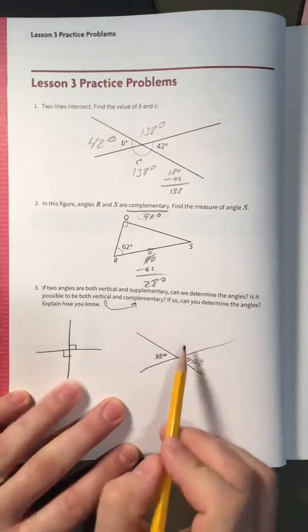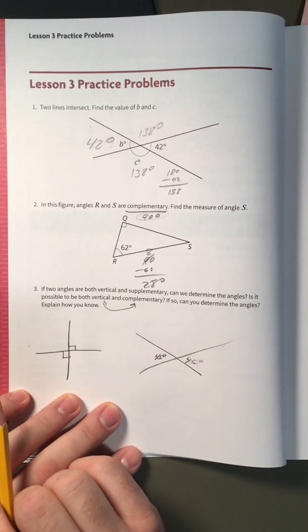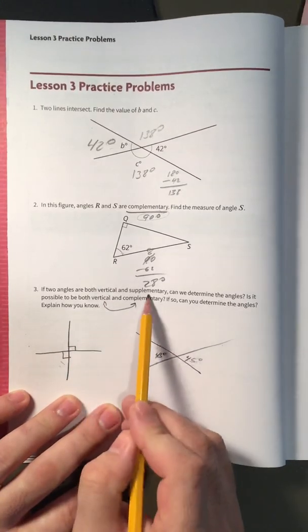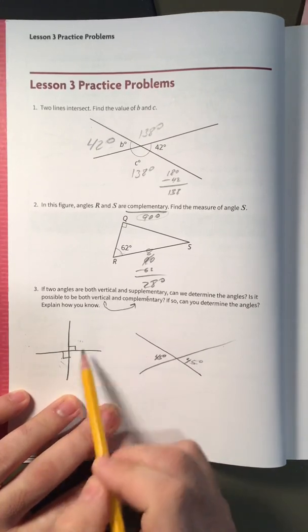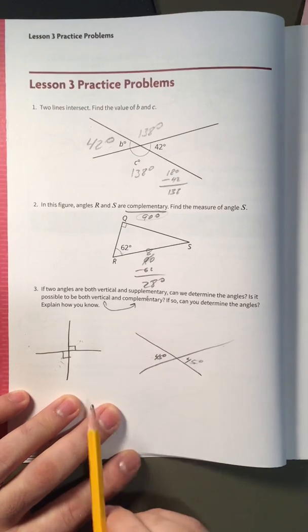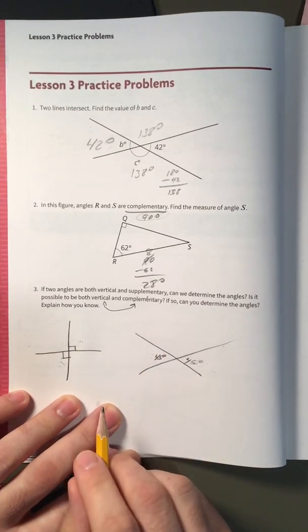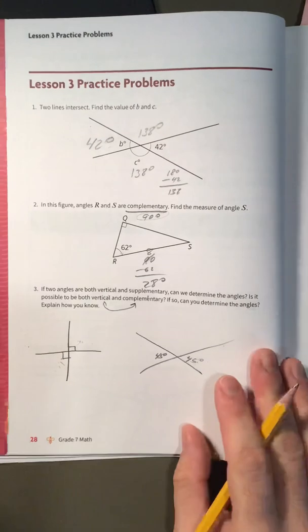So can you determine the angles? Yes. Explain how you know. I just made two visuals there. So the key there is to just know that vertical means across from each other, supplementary means they have to add up to 180. So two angles that are the same that add up to 180. Vertical again means across from each other, complementary means add up to 90. So those are basically your two choices and your two answers there. Anytime you can make a visual display, I would recommend it.